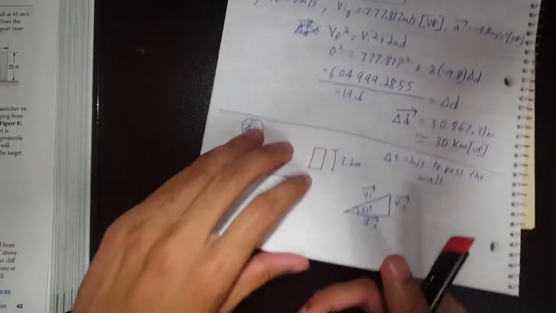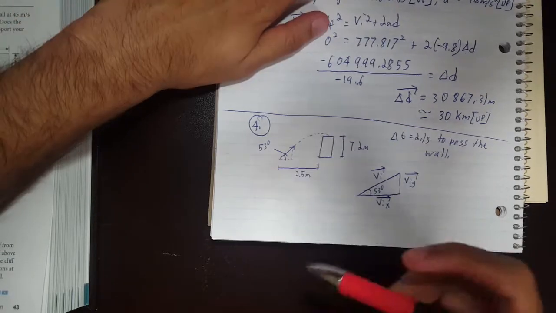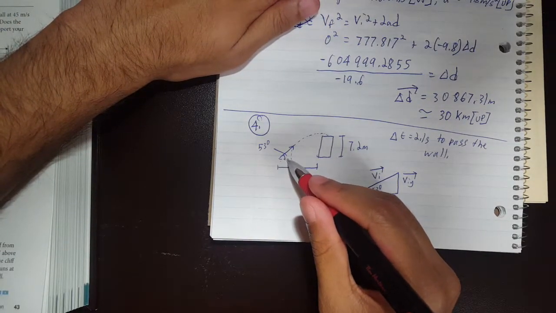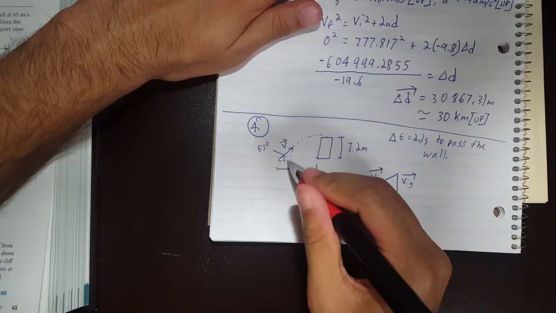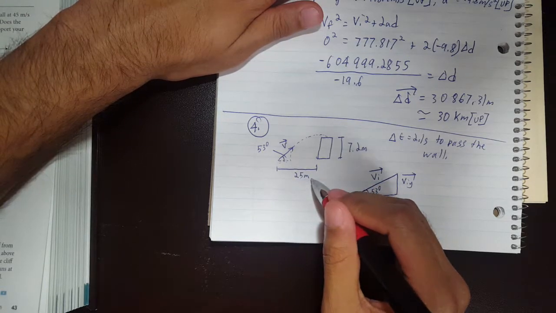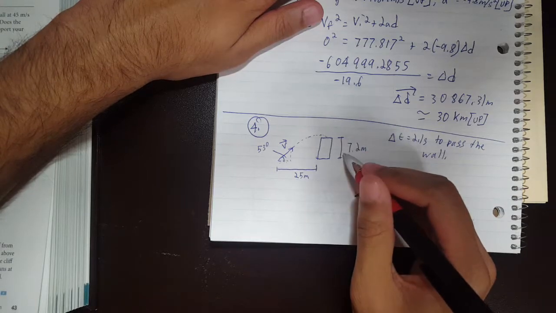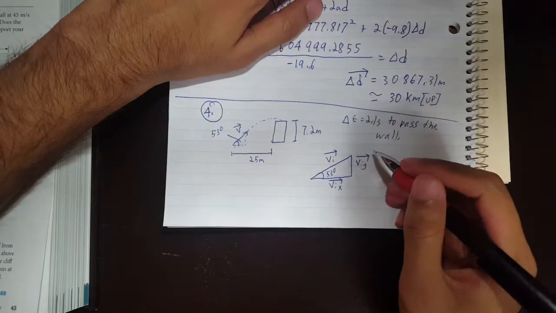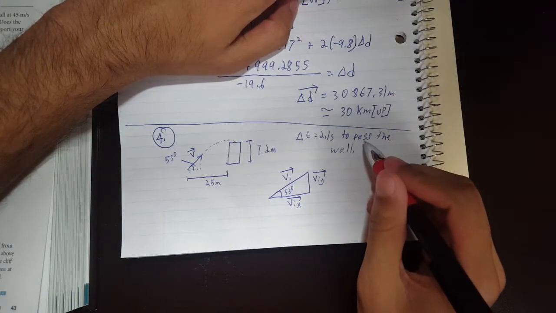So I'm going to draw a diagram. I've already gone ahead and done this, so it's easier for you guys to understand. So let's say this is where you kick the ball, and the angle is 53 degrees at some velocity, but you don't know the velocity. You're given the angle, you know how far the wall is from you, which is 25 meters, and you know how high the wall is when the ball falls on it, which is 7.2 meters. It takes 2.1 seconds for the ball to pass the wall.